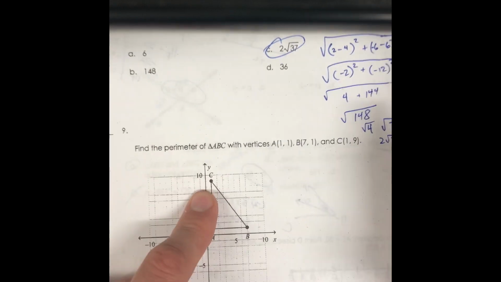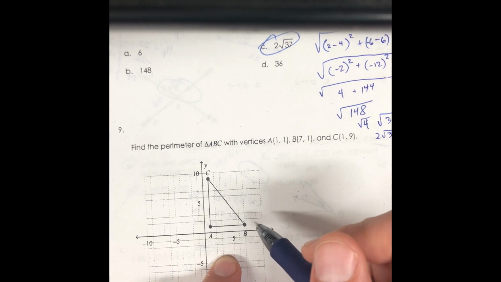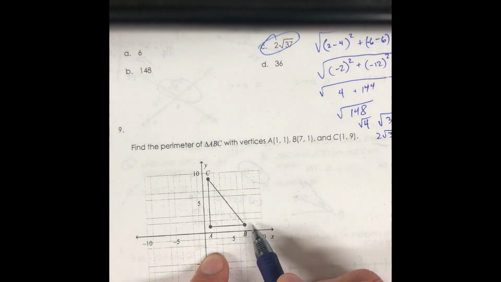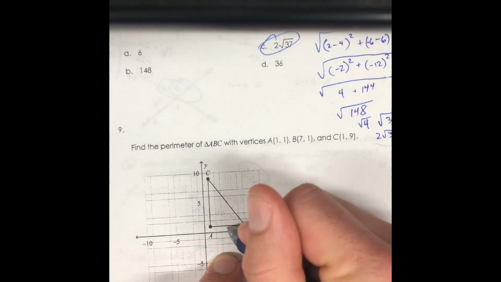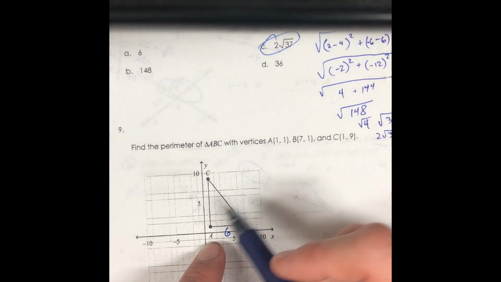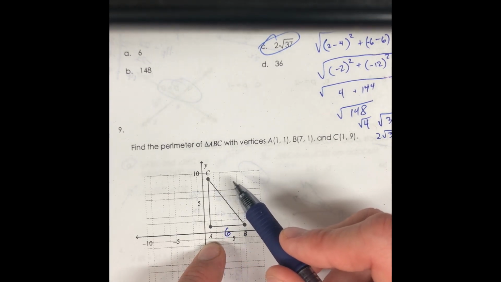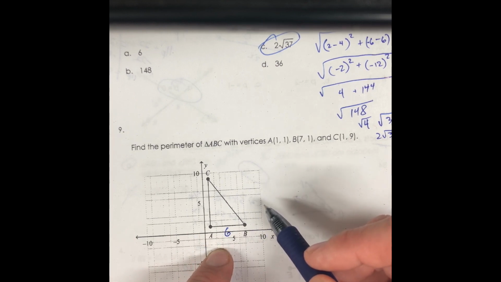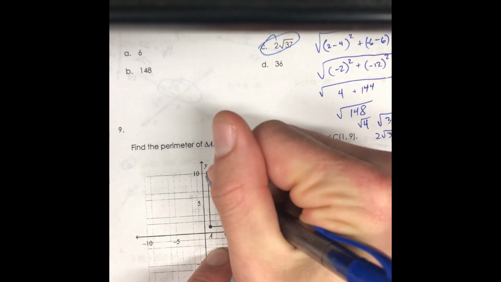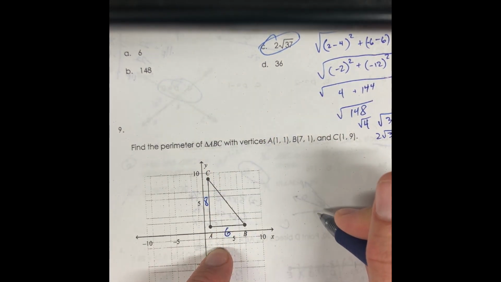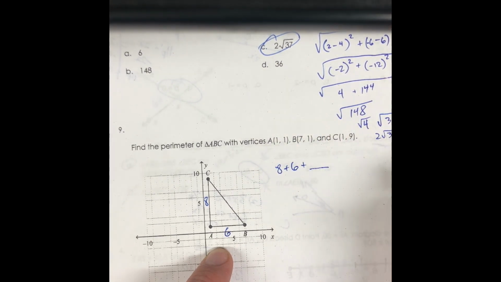Find the perimeter of ABC given these. So let's see, this is 1, 1, 7, 1. So this is 5, no, this is 6. This is 6. And 9. Oh no, this is, yeah, that's 6. This is 9, 1, so this is 8. So there's 8 plus 6 plus the third part.